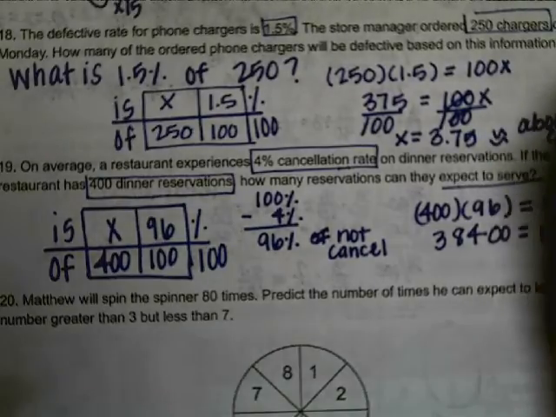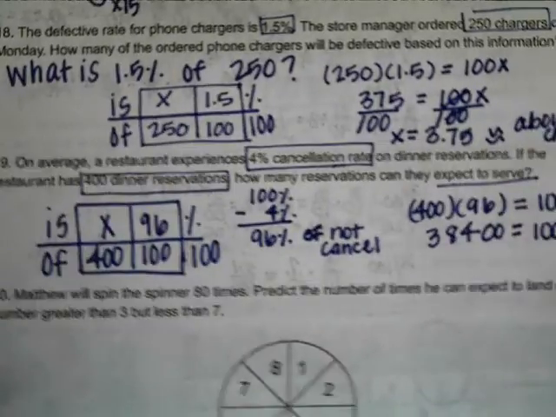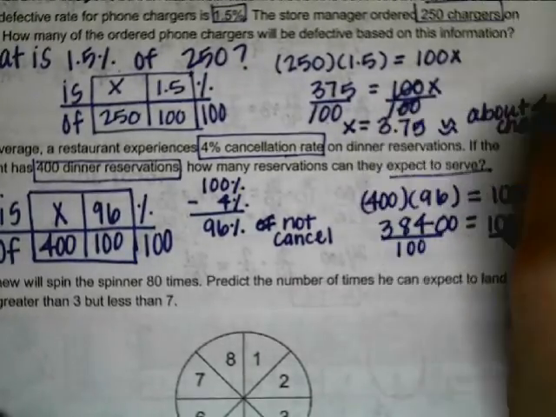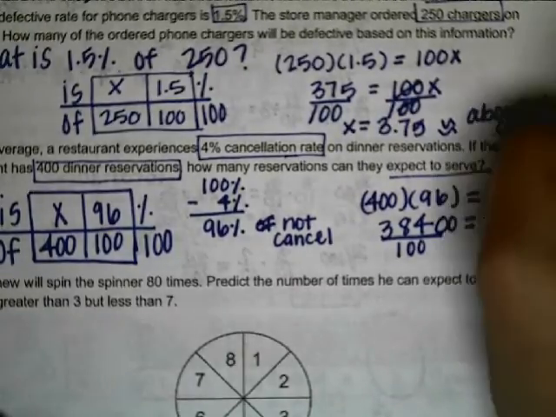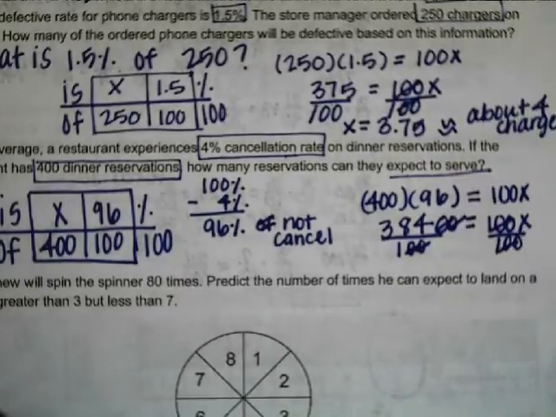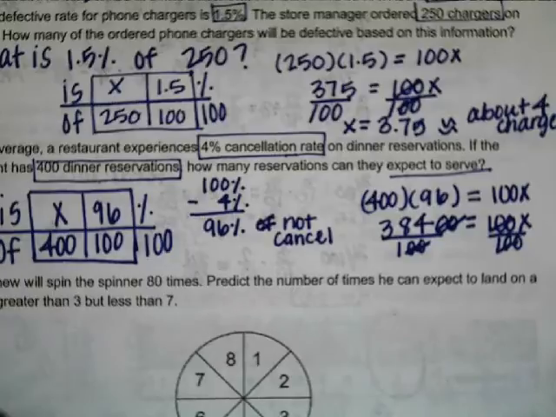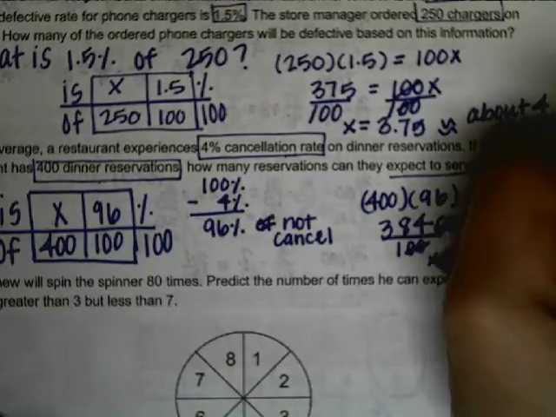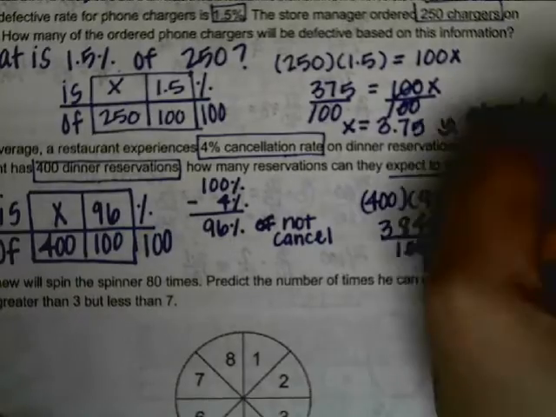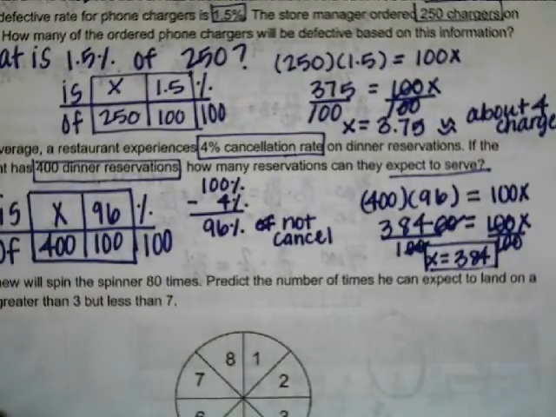We're going to set that equal to 100x. Divide by 100. You can cancel out your matching zeros, and you're left with 384 divided by 1, which equals 384. They should expect to serve 384 guests.